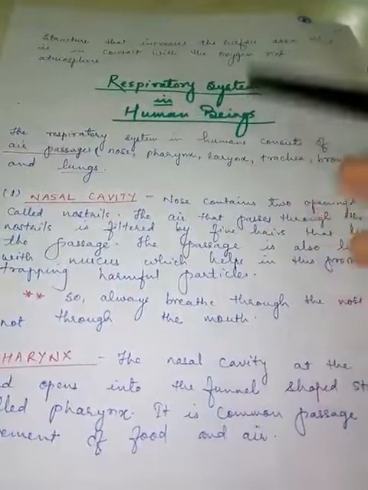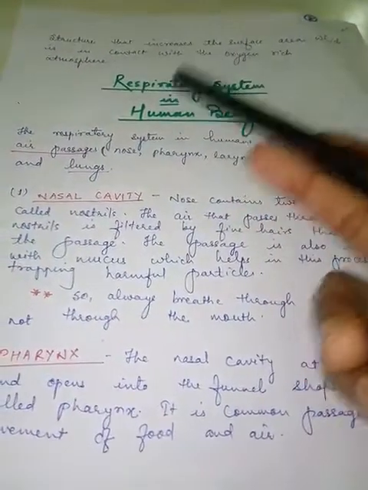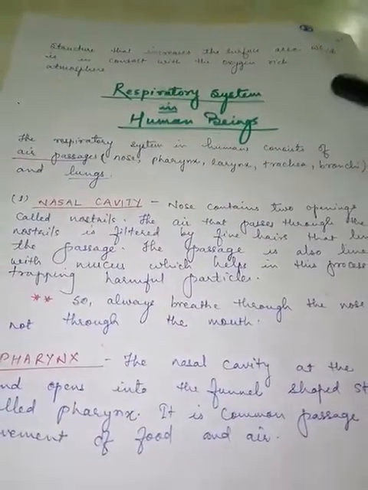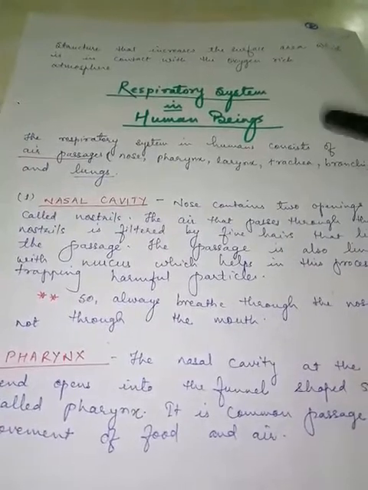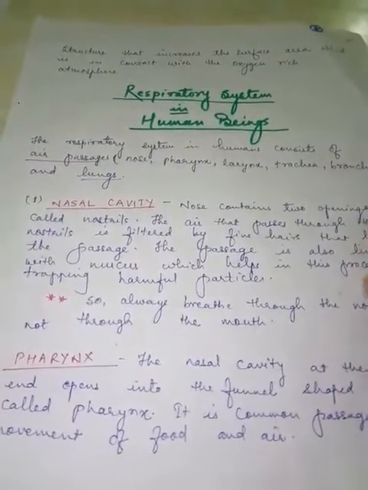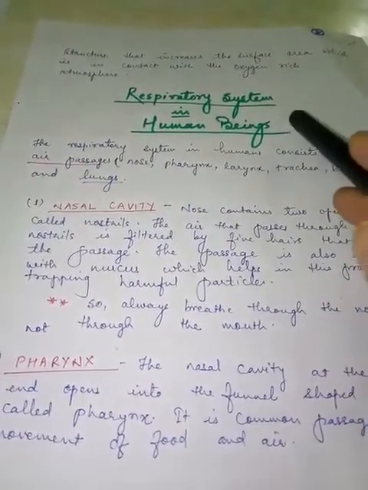But in case of terrestrial animals, oxygen is absorbed by different organs in different animals, and all these organs have structures that increase the surface area which is in contact with the oxygen rich atmosphere. So now children, we will start the respiratory system in human beings, one of the terrestrial animals.